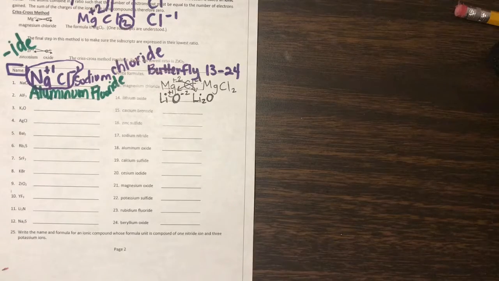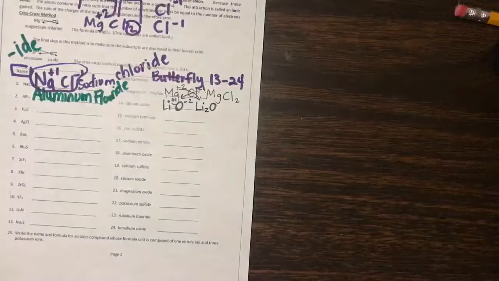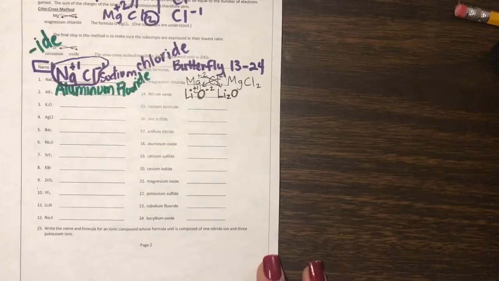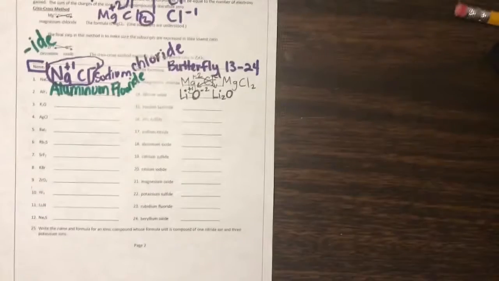Does anybody have any questions? Okay, is there anything on the back? Those are just more notes on the back. Okay, this worksheet needs to be turned in by the end of the period today. If you have any questions, you can come and see me.